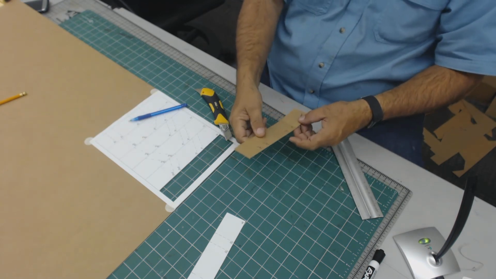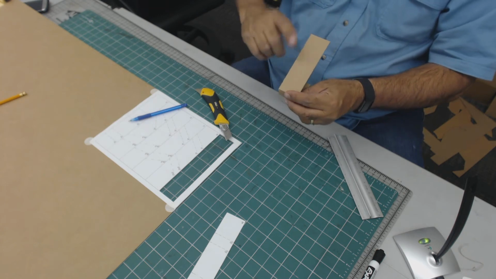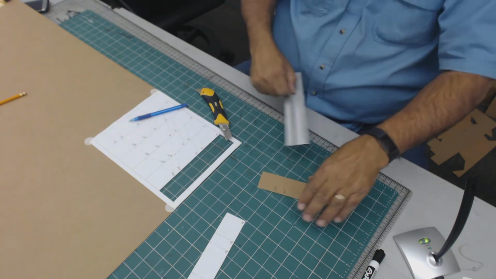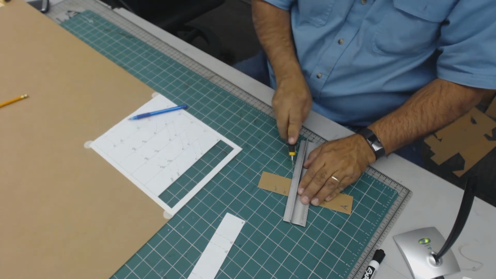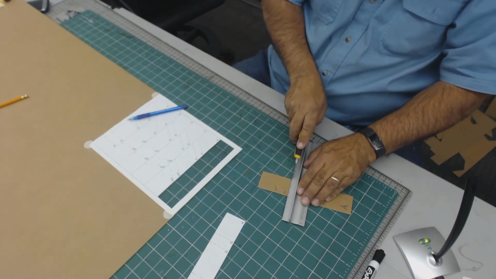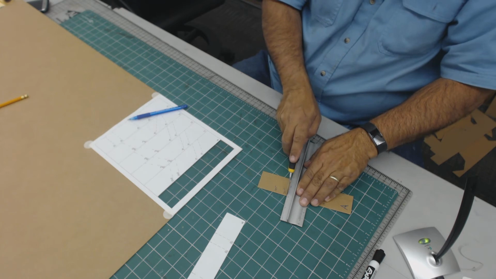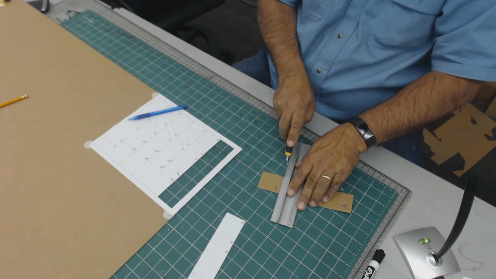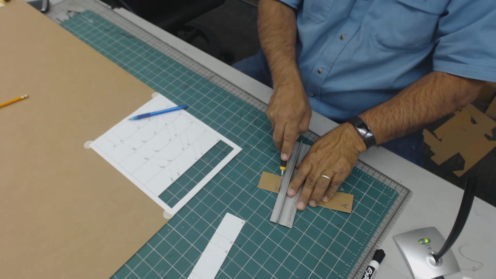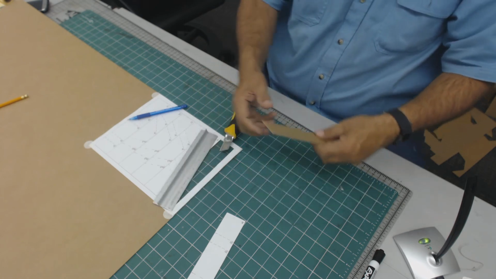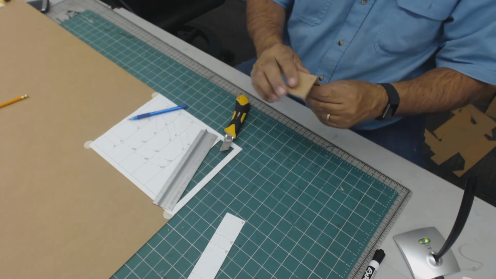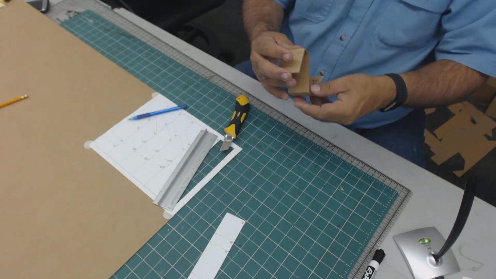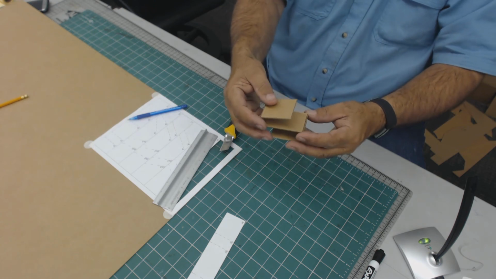Okay, so now I have to fold out, which is going to fold the opposite direction, so I'm going to make the creases on this side. And there is my second set of folds.